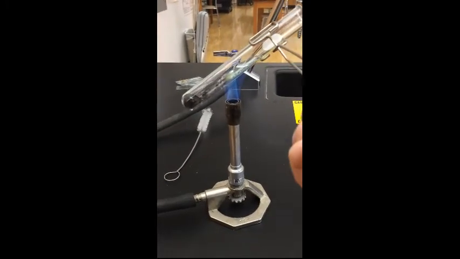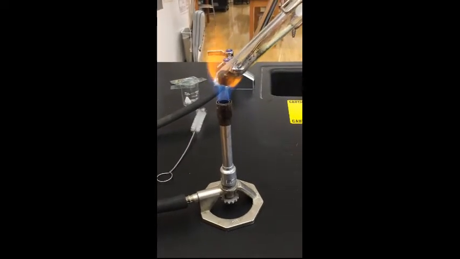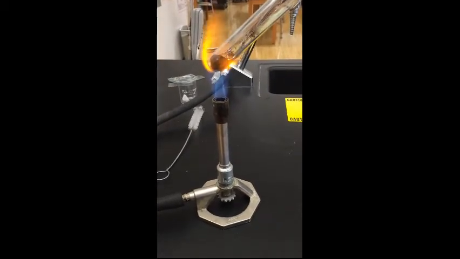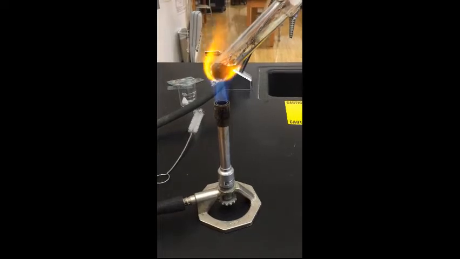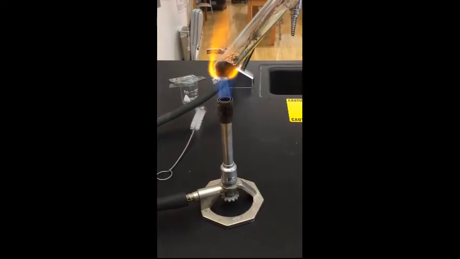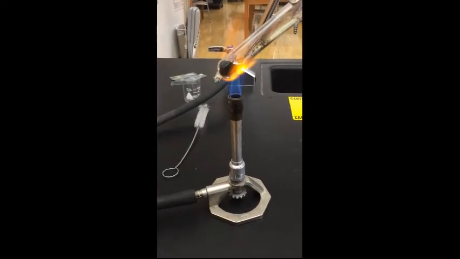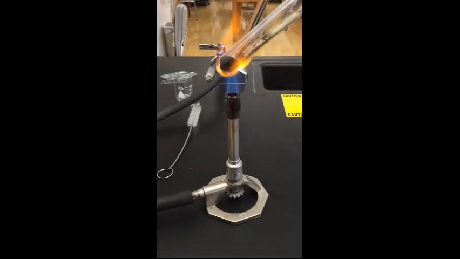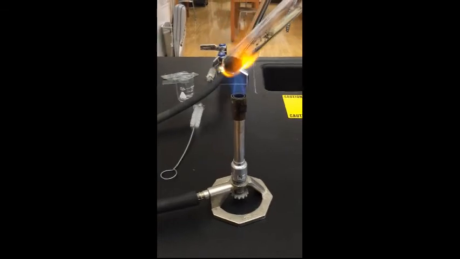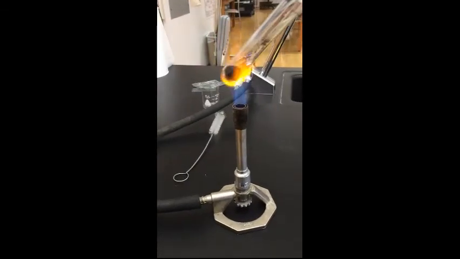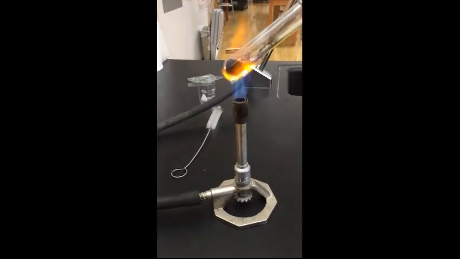Okay, the green color is gone, and it's basically turned into dark brown / black. Now this is a decomposition reaction. So we start with the copper 2 carbonate, and we end up with carbon dioxide as a waste product here, as an end product.